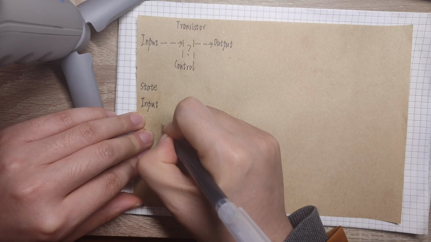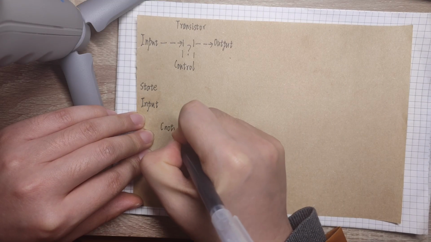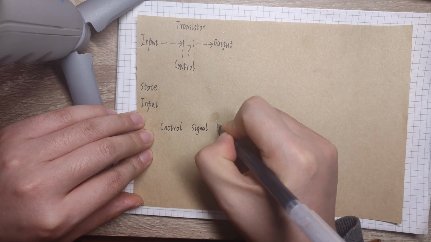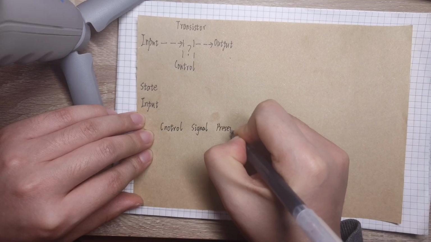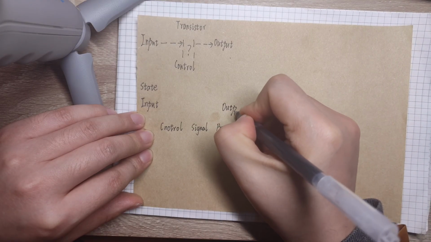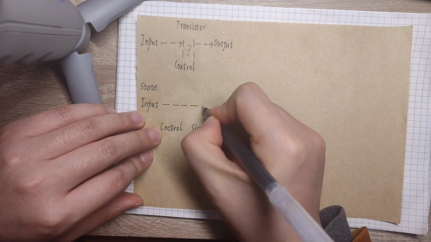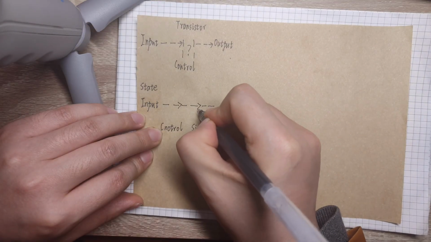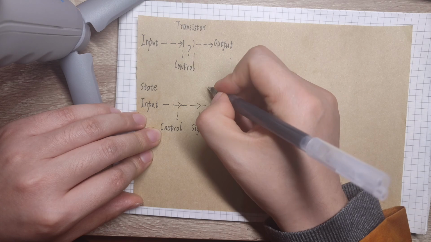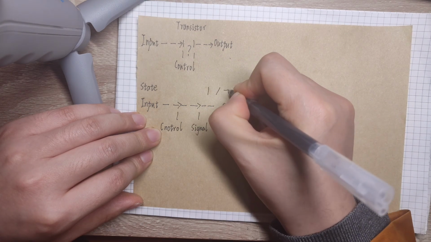When there is a control signal present, and the electricity flows through, then we call this state 1 or true.